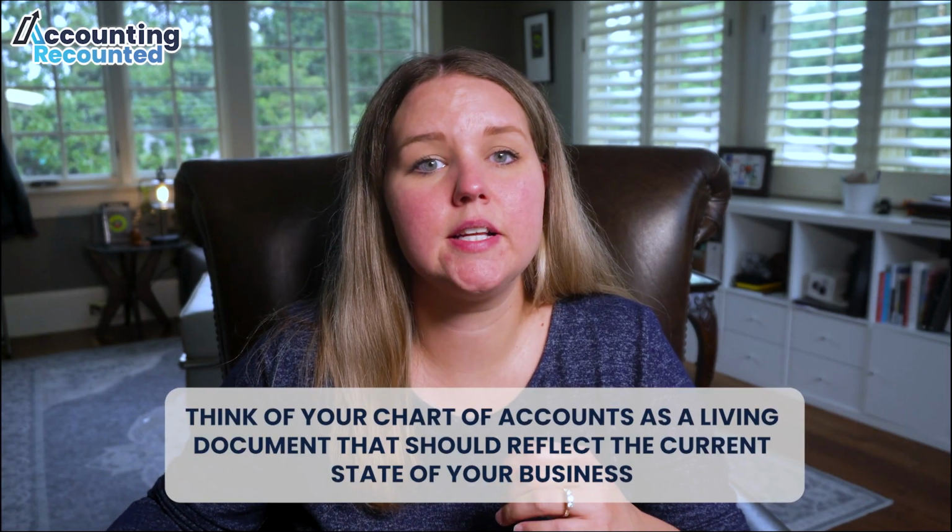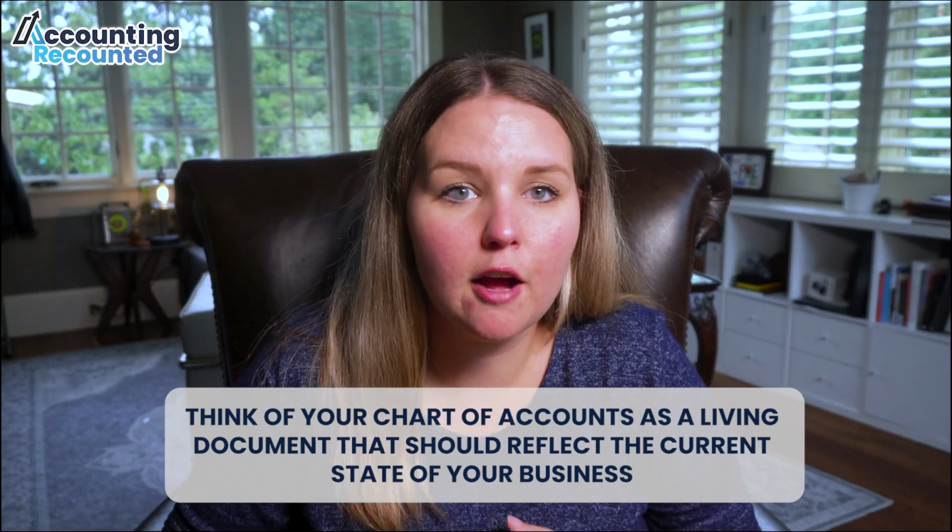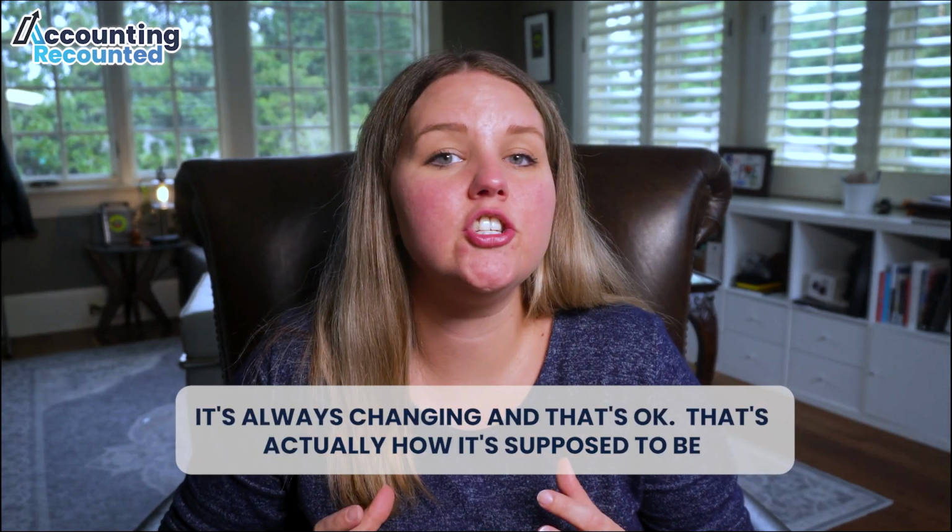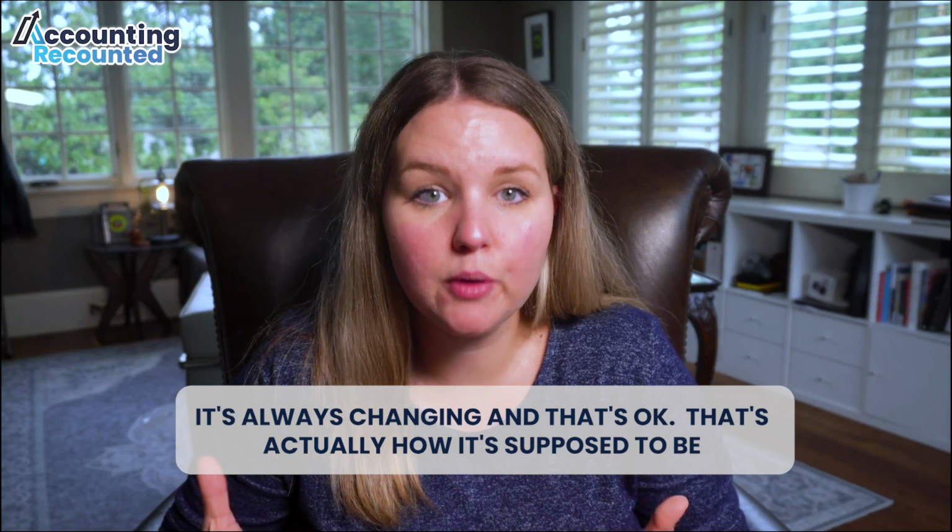For example, if you start offering new products or services, you may need to add new income accounts so that when you earn money for that new product or service, it's tied to that account and you can easily see how much money that product or service is making for you. If you take out a loan, on the flip side, you might need to create a new liability account for it. That way you can see what's outstanding in that loan. Think of your chart of accounts as a living document that should reflect the current state of your business. It's always changing, and that's okay. That's actually how it's supposed to be.